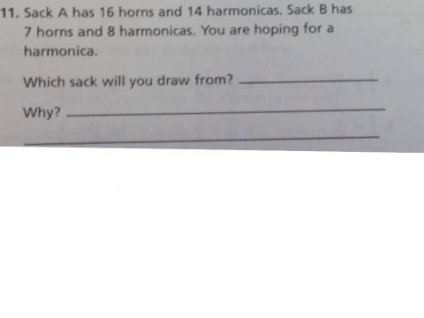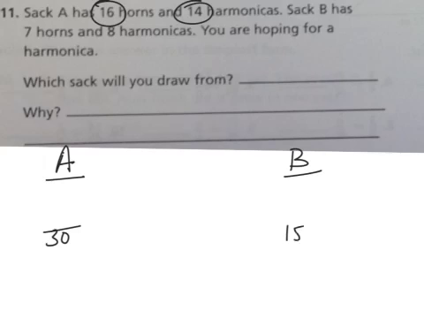Now this is a little bit of a challenging problem because it says sack A has 16 horns and 14 harmonicas. Sack B has 7 horns and 8 harmonicas. You are hoping for a harmonica, so which do you draw from? So what I need to do is find out how many total instruments are in each of them. So sack A has a total of 30 because I add together 16 and 14. Sack B has a total of 15 because I add 7 and 8.